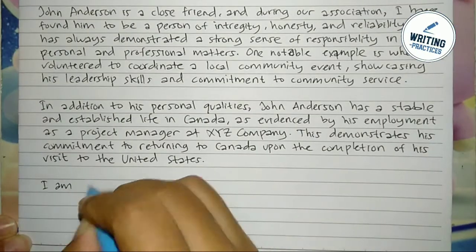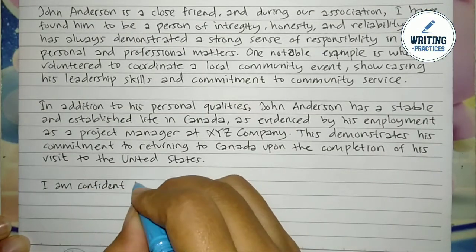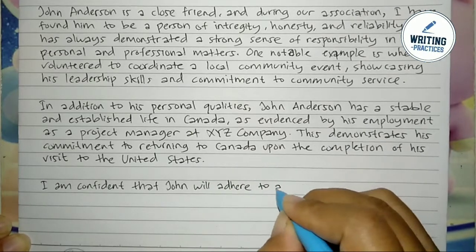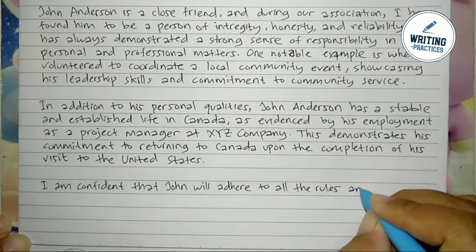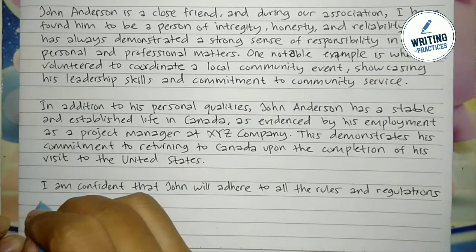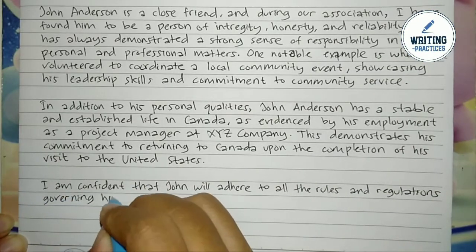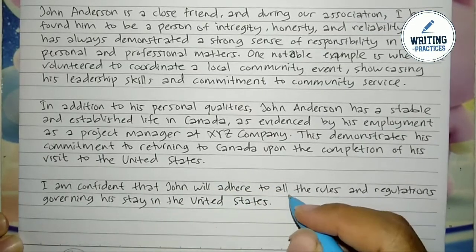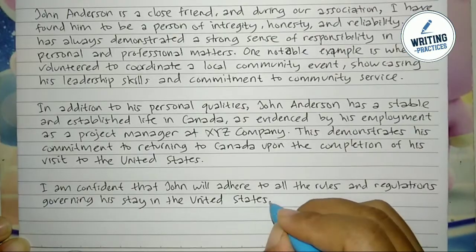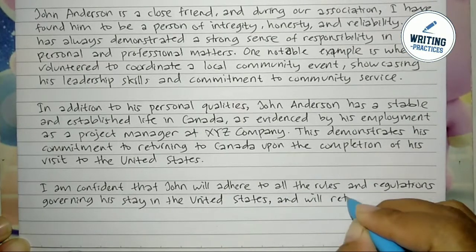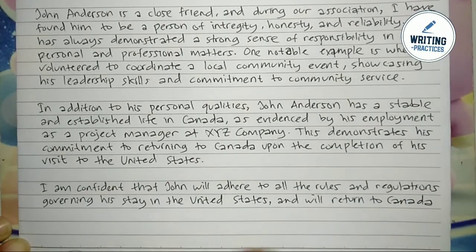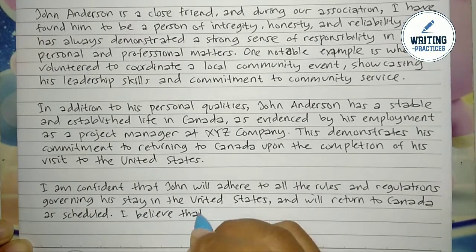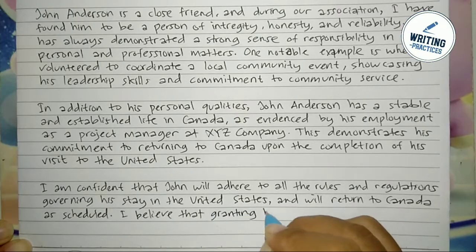In the fourth paragraph, you need to reiterate the writer's support for the visa application. Of course, you can do it by emphasizing the applicant's compliance with visa rules and the positive aspects of granting the visa. In case you are confused or have no idea what to write, you can check this sample. I am confident that John Anderson will adhere to all the rules and regulations governing his stay in the United States and will return to Canada as scheduled. You can modify this part with your own data.